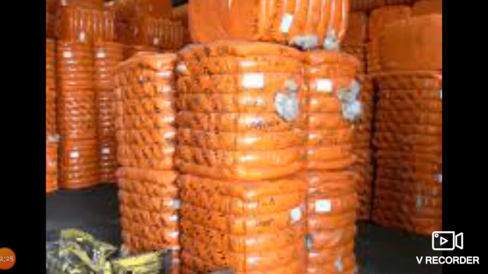And the third process we studied, grading or sorting. Grading means what? After scouring, the fleece is separated according to the length, color, texture and the like. So that process is called grading or sorting.